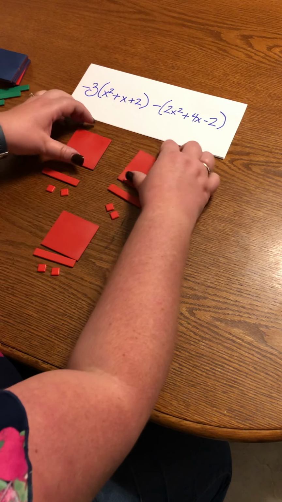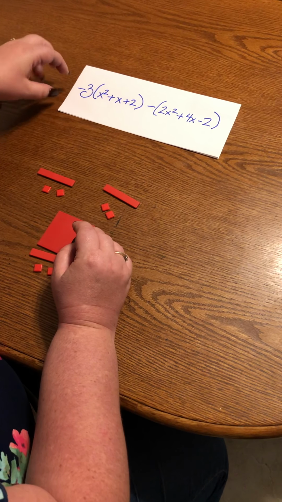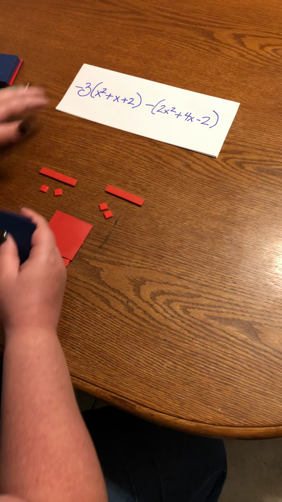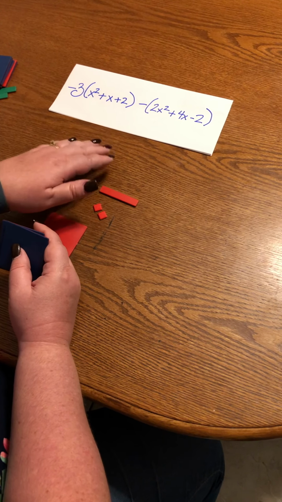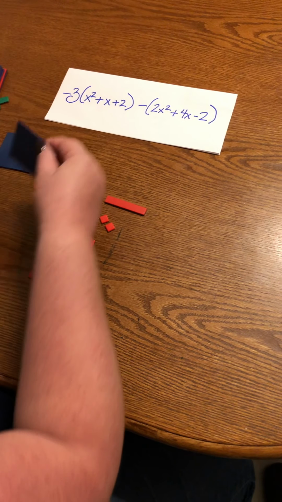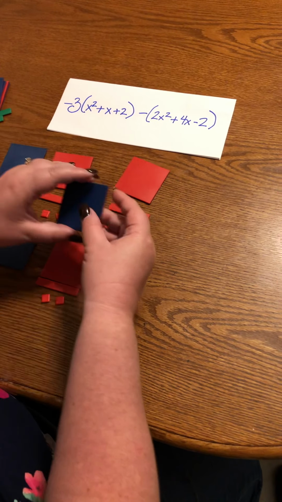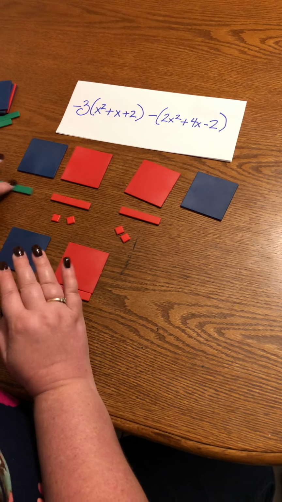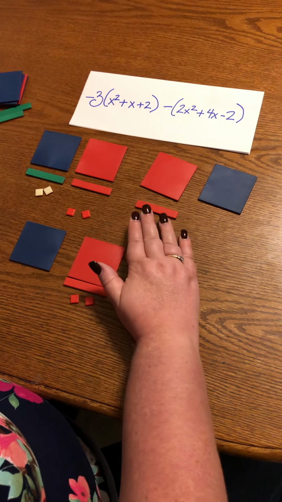Another way that we could model this is we could say the first part is actually missing. We have a 0 here, and so we want to take away 3 groups of x squared plus x plus 2 from 0. In order to show that, we would model this with 0 pairs. With 0 pairs, we have to match everything up exactly, positives and negatives of these 2 groups.